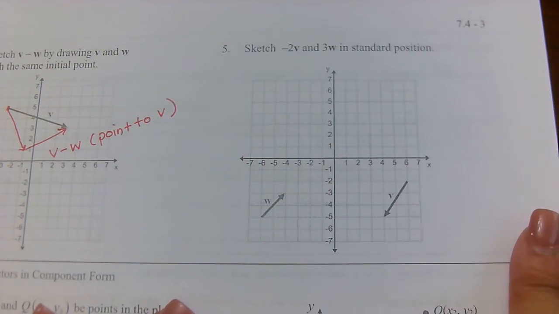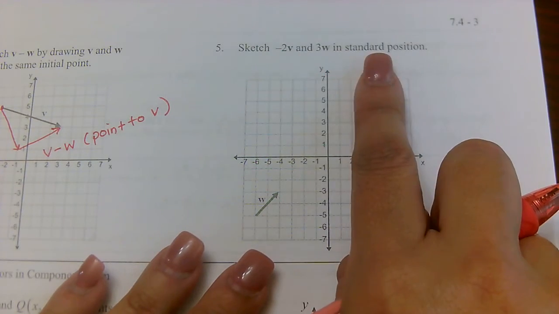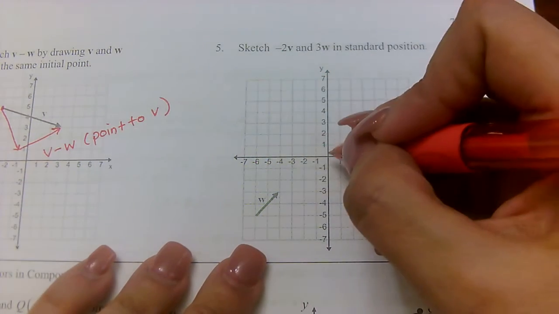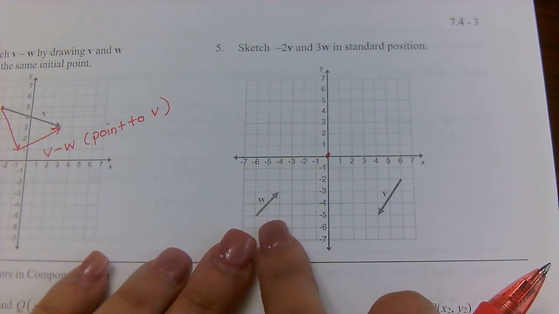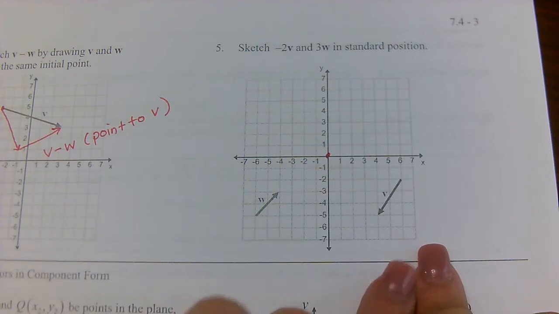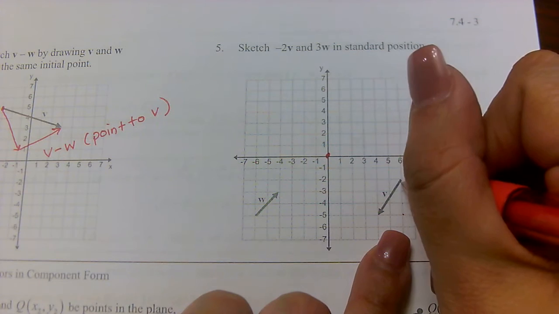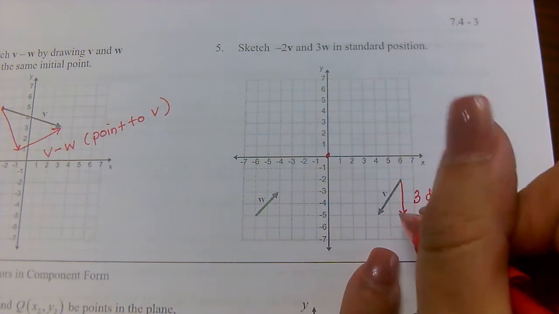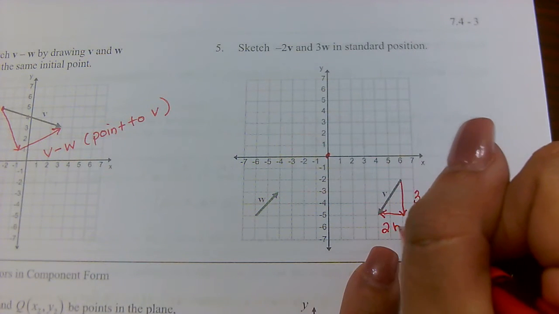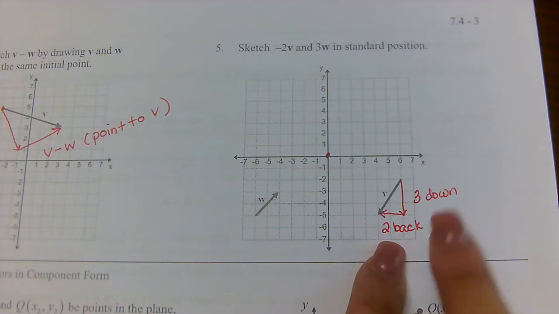For number 5, what we're going to do is we're going to sketch these two vectors in standard position. Standard position is going to mean the origin. So the very first thing that I'm going to do is find out what the size of, let's start with V. V is going to be going 1, 2, 3 down, and we're going 2 back. That is the original vector. But now we're going to multiply by -2.